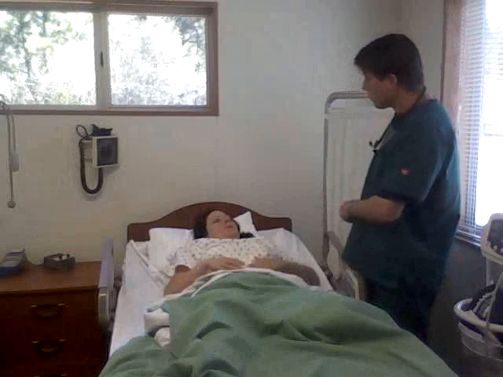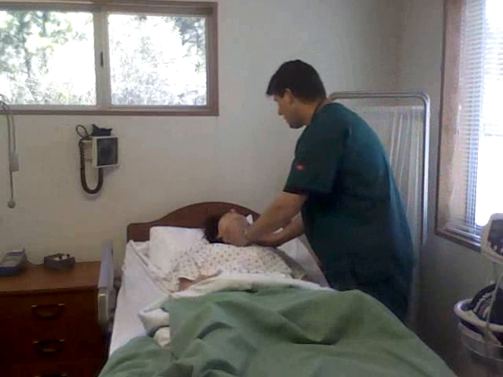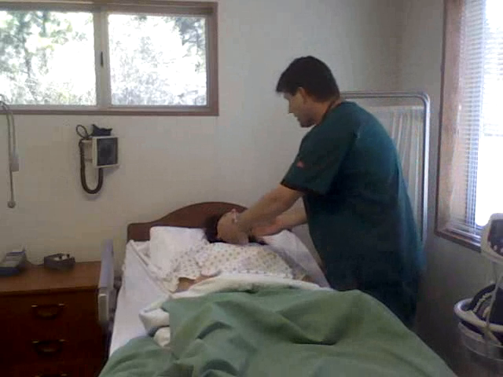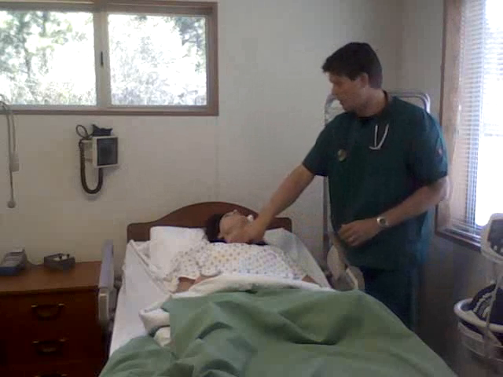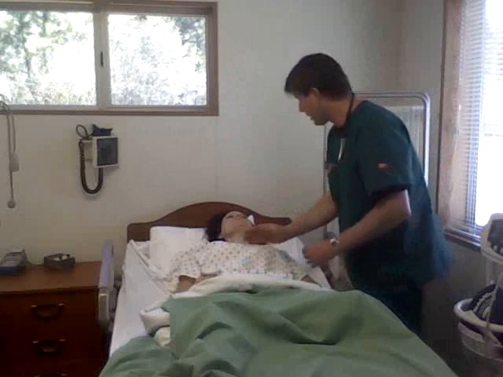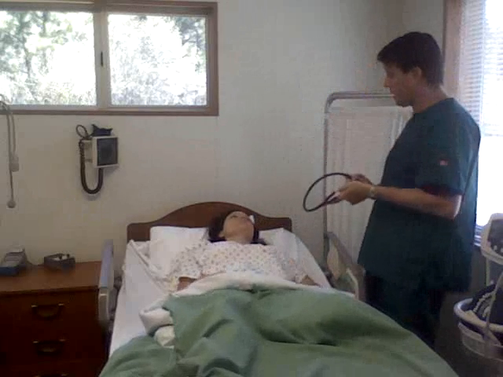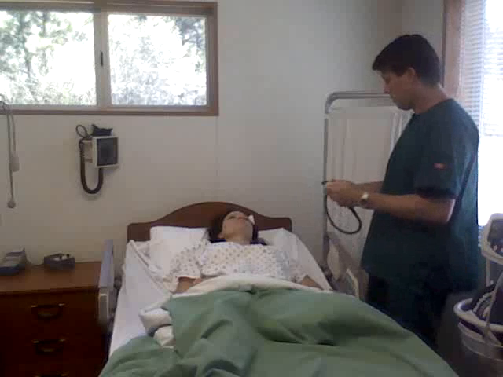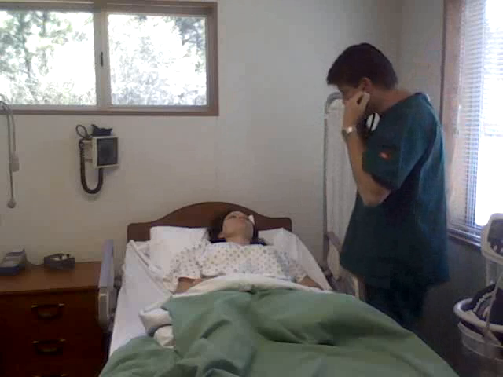Okay. You want to go ahead and follow down, feel her tonsils, see if they're swollen, see if she has any distended veins. Distended veins is a sign of right-sided heart failure. And we're going to want to go ahead and go down and start auscultating heart sounds. And then we're just looking for normal S1, S2 heart sounds.